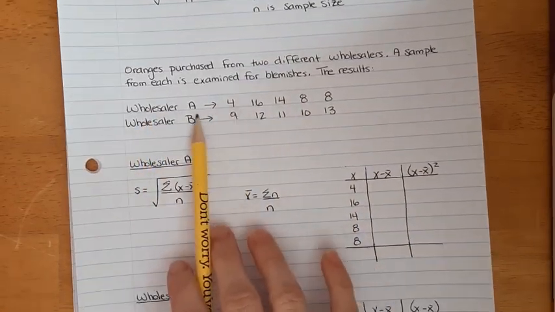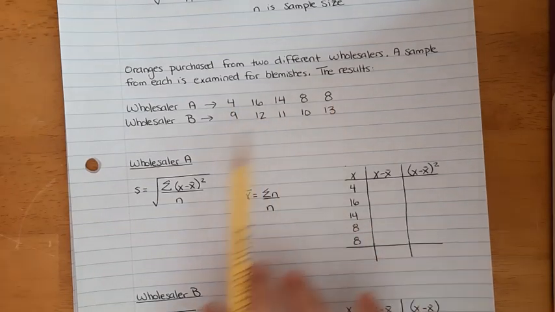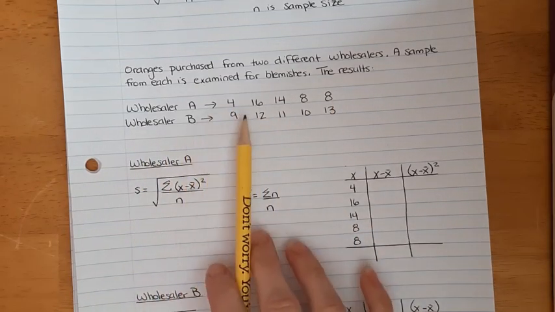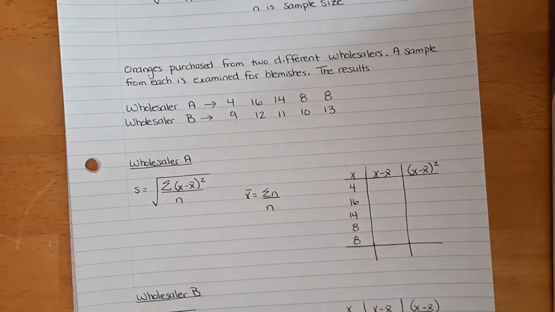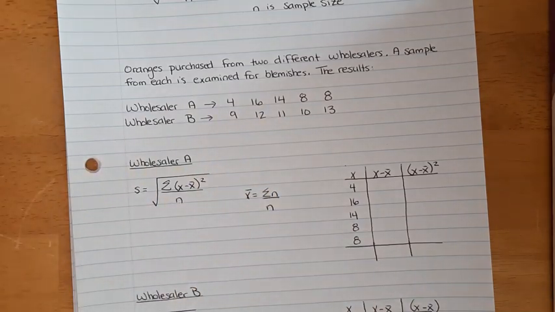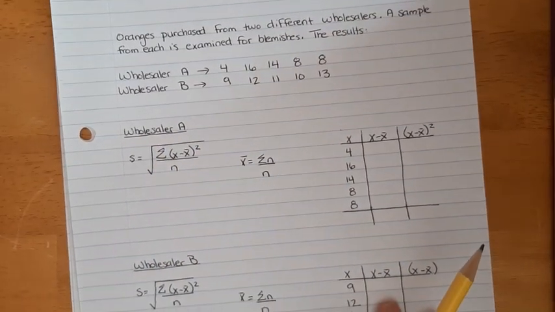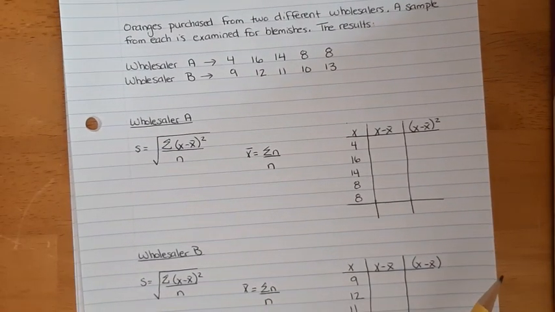For wholesaler A, one orange had 4 blemishes, one had 16, 14, 8, and 8. And then wholesaler B, one orange had 9, 12, 11, 10, and 13. So that's the scenario. You might be looking at that and making some assumptions about which wholesaler you think is better just by looking at the numbers themselves. Let's look at standard deviation as giving us some ammunition to support maybe our belief.